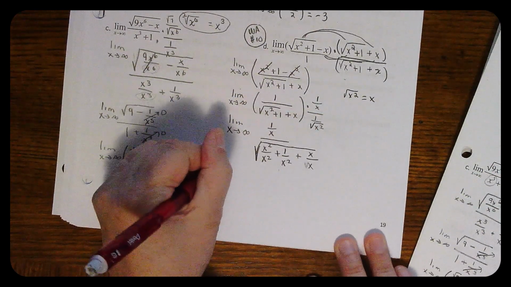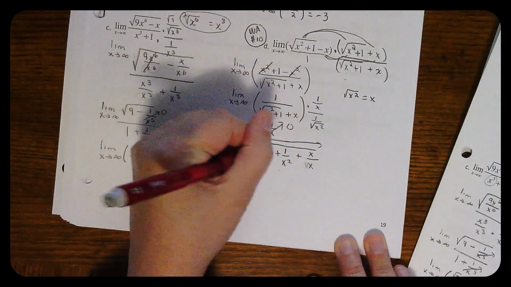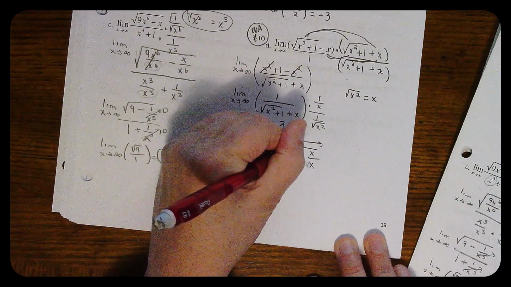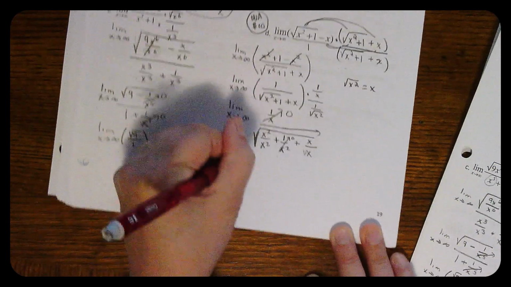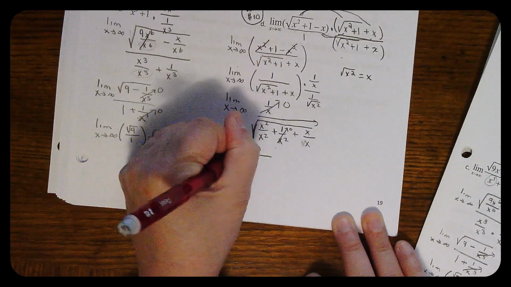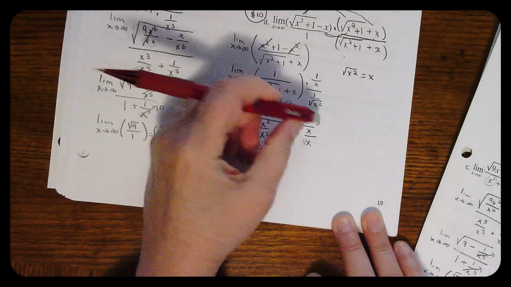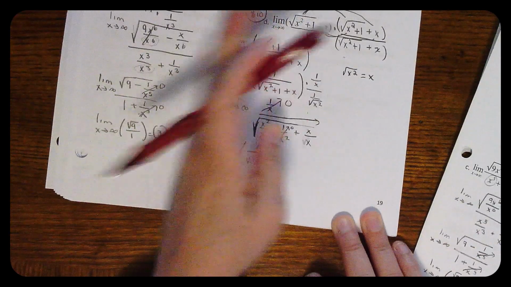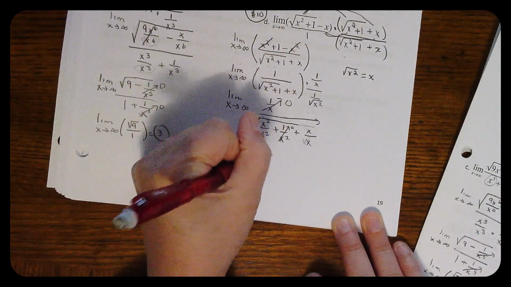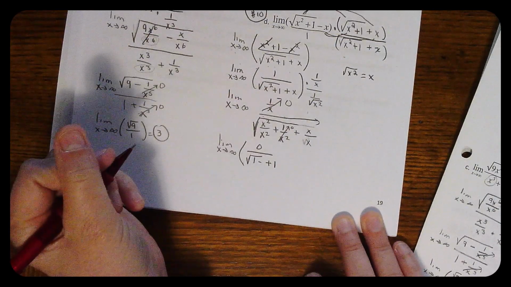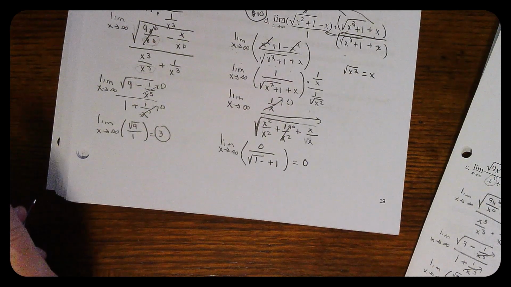And that's going to go to 0. Let's just finish this out. That's going to go to 0. So just in case this doesn't happen, I'm going to keep going because I already know it's 0. But that's 0 over the square root of 1 plus 0, plus the square root of 1, which is 1 plus 1. So you would get 0 over 2, which is 0.